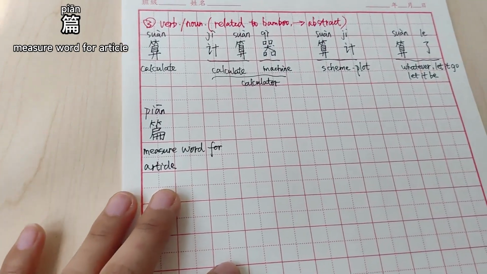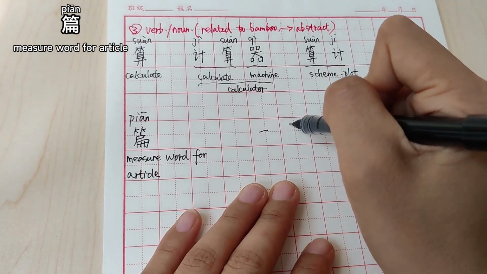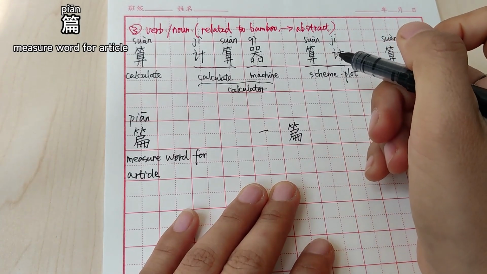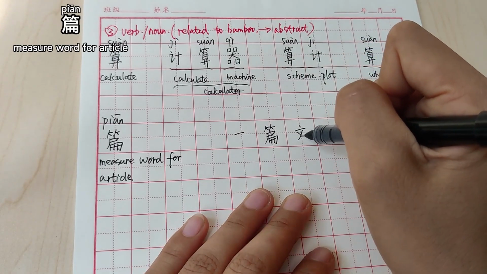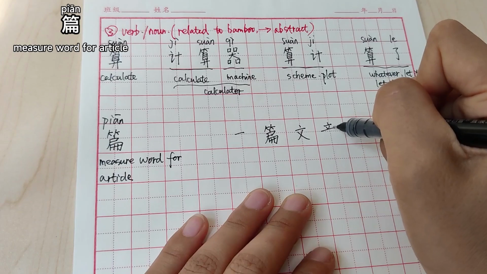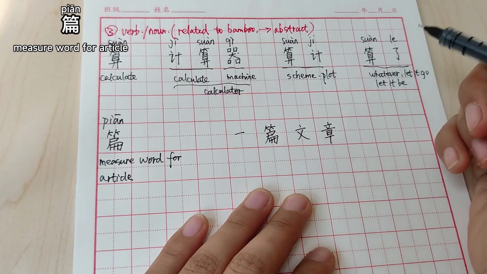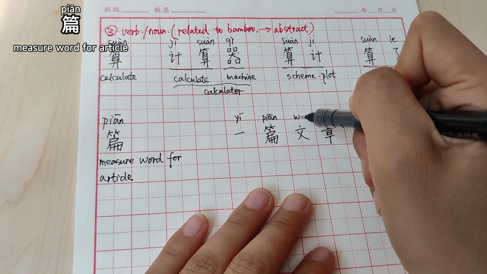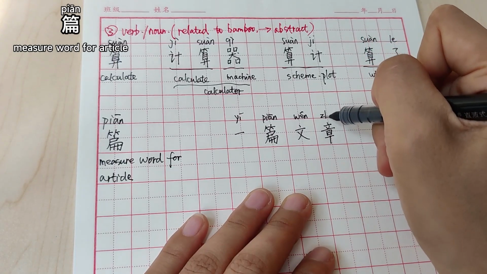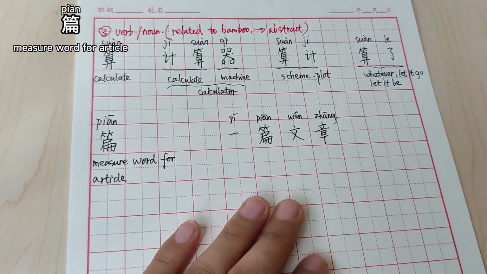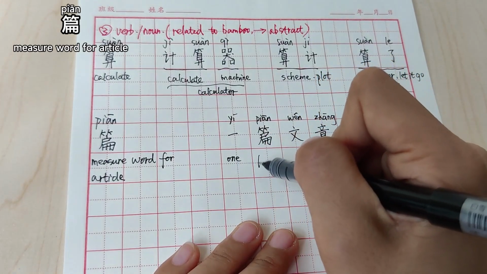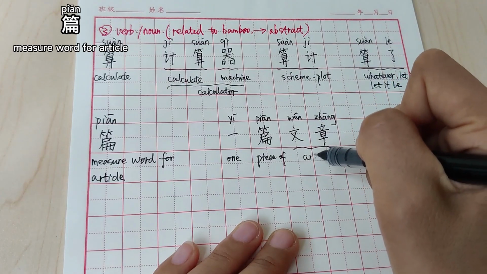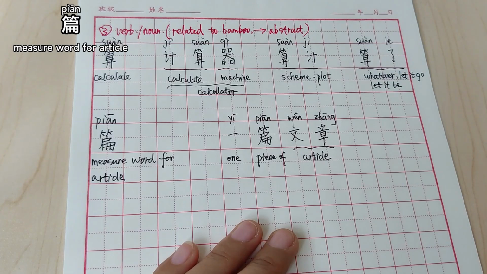For example, you can say 一篇文章, which is kind of like one piece of 文章, article.